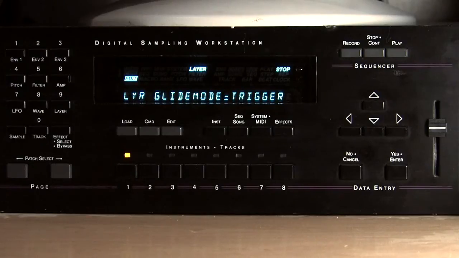If you play the crash and then the snare immediately after, the snare will not cut off the crash. See, the crash is still sustaining while the snare is playing. Layer 2 with the hi-hats cut each other off.